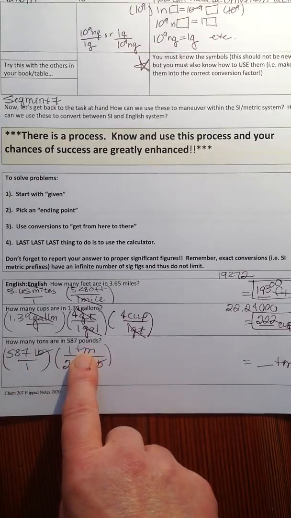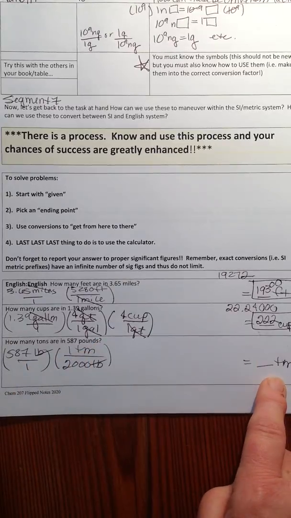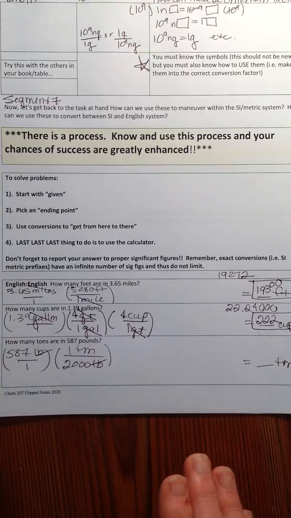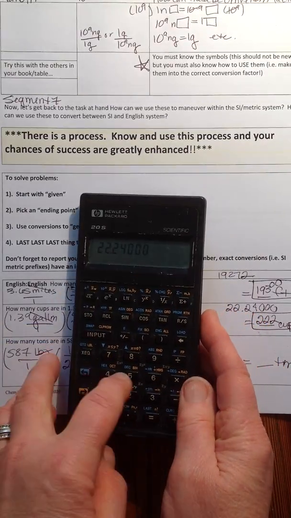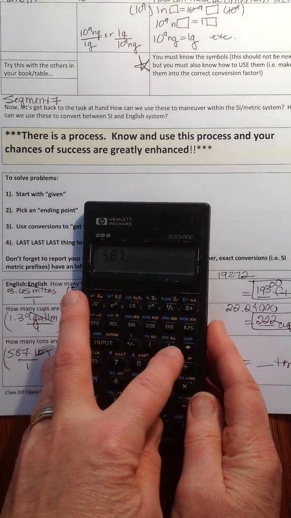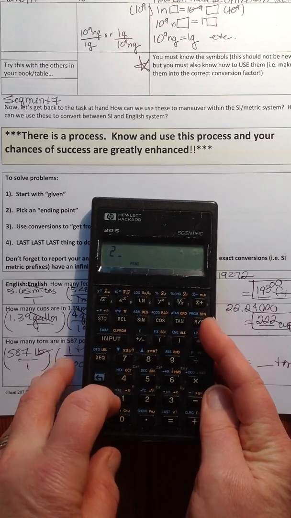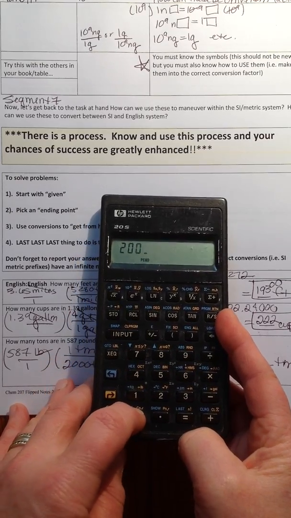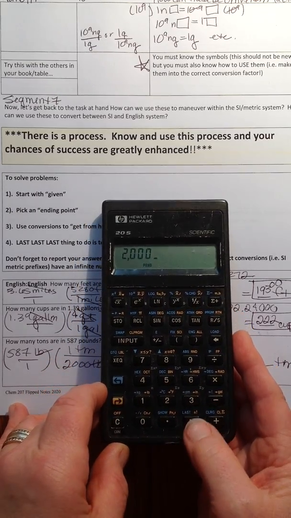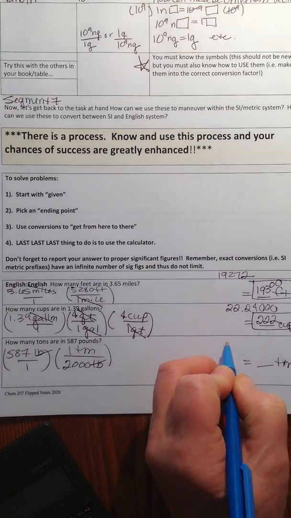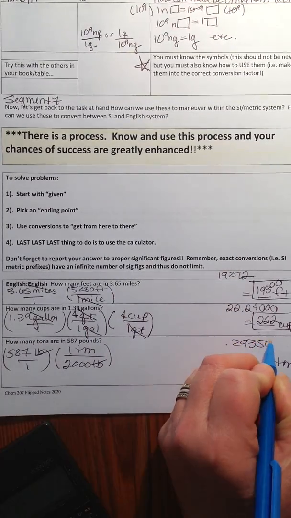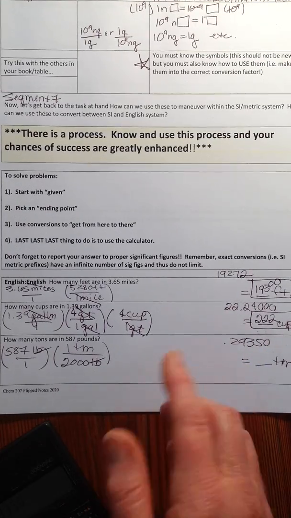Ton is the answer that we have here, so we have the right unit. Now we just need to do the math. So we're going to take 587 divided by 2,000. Okay, I know this is hard to see. Equals 0.29350, and maybe yours gives you different digits.